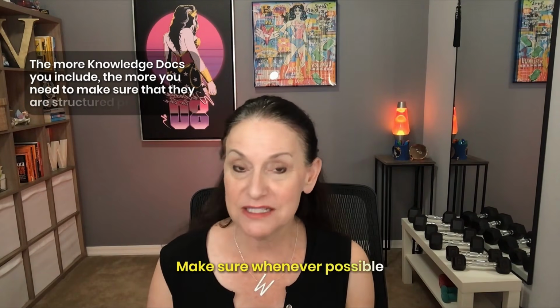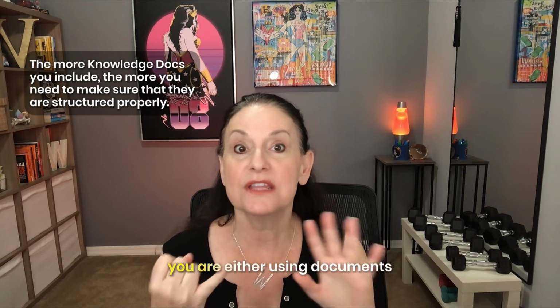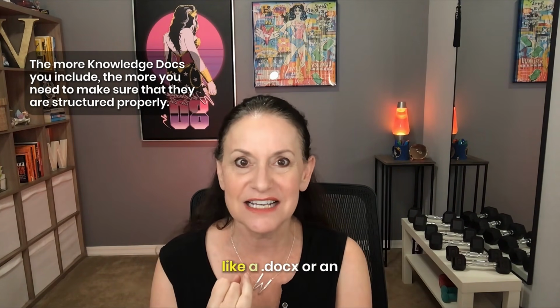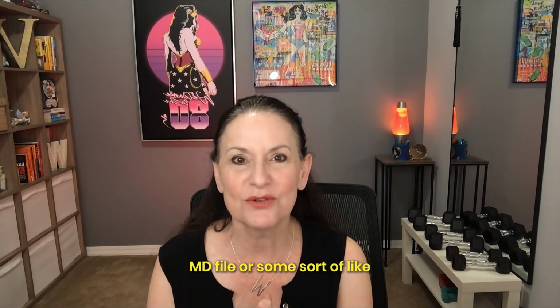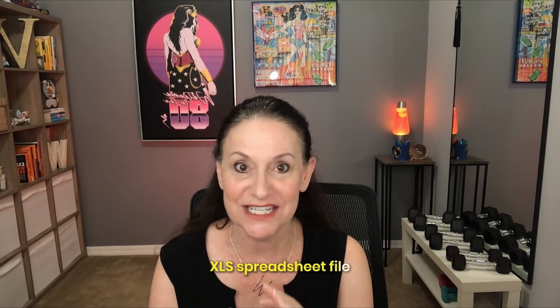When you use a markdown file, not only is it easier for the GPT to read through, the file size is going to be much smaller as well. So make sure whenever possible that you are not using PDFs, you are either using documents like a .docx or an MD file or some sort of XLS spreadsheet file.